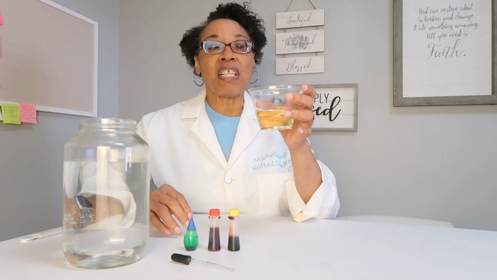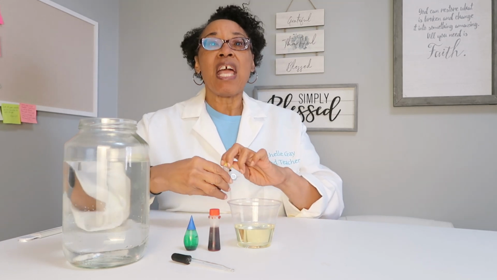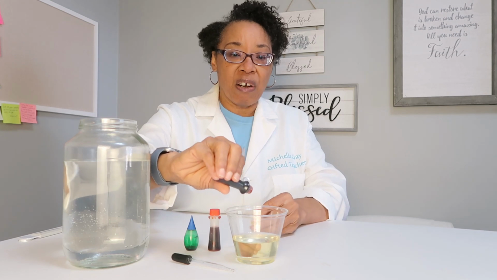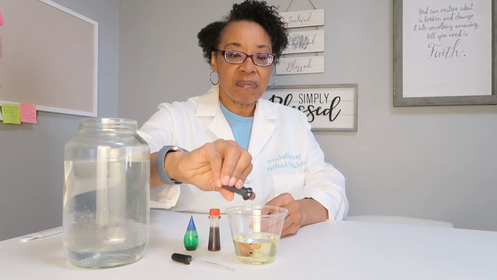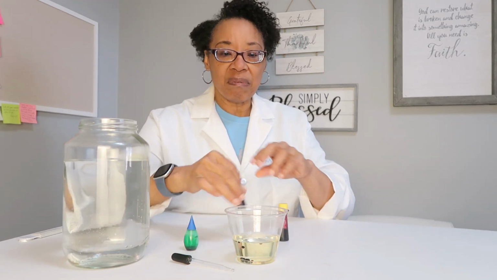Let's start off with our oil. We're going to take our food coloring and we're going to put drops of food coloring in our oil. About 5 drops of each.